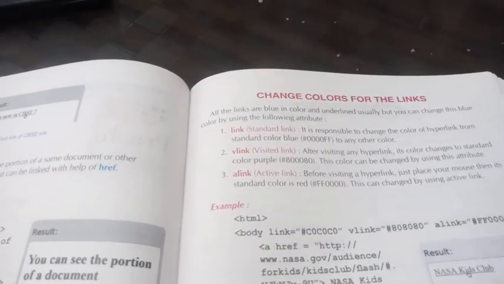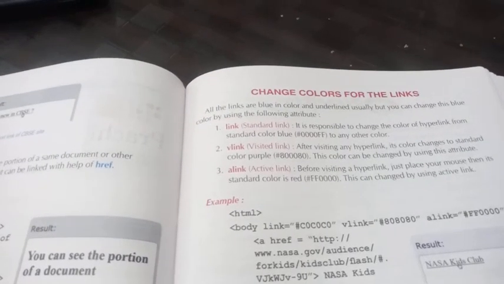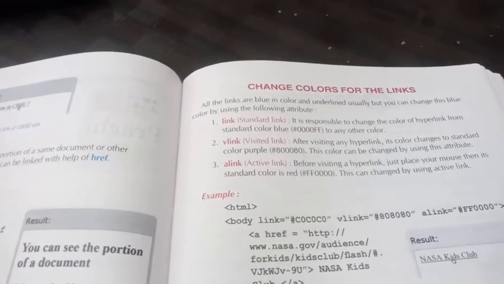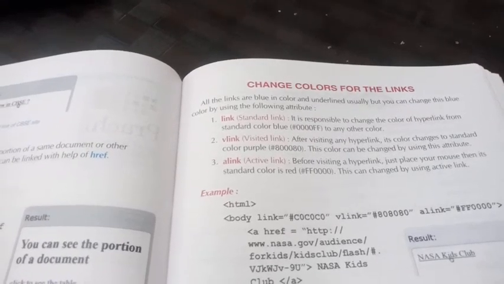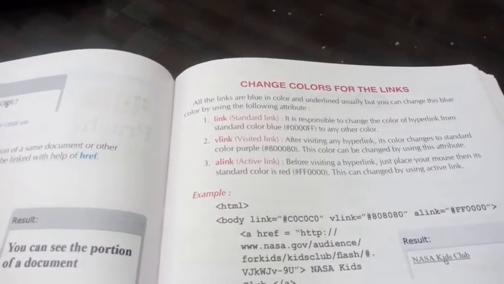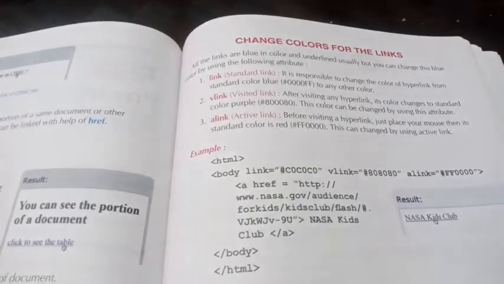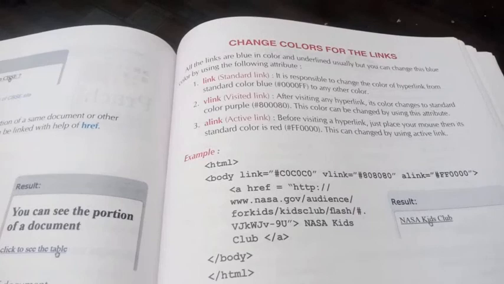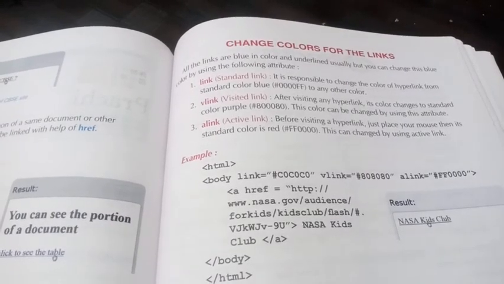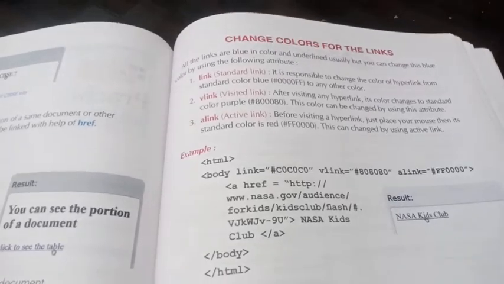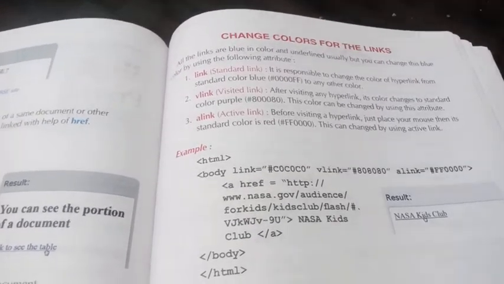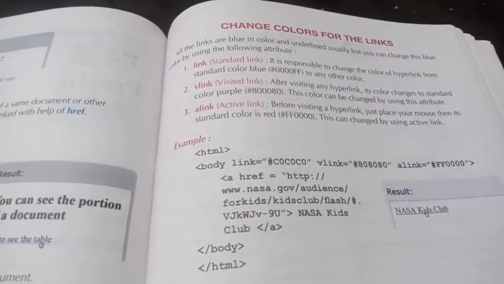All these links are blue in color and underlined by default, but you can change this blue color by using the following attributes. These are the three standard link attributes. The link attribute is responsible for changing the color of a hyperlink from the standard color blue to any other color. This is the hash 0000ff, which is the code of the color.